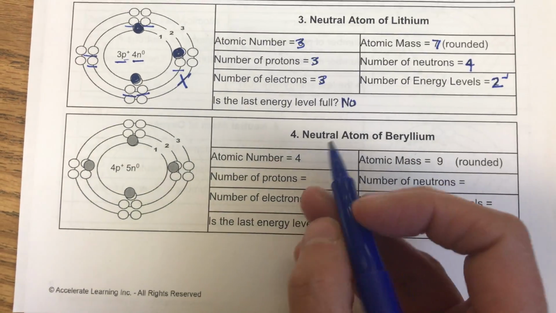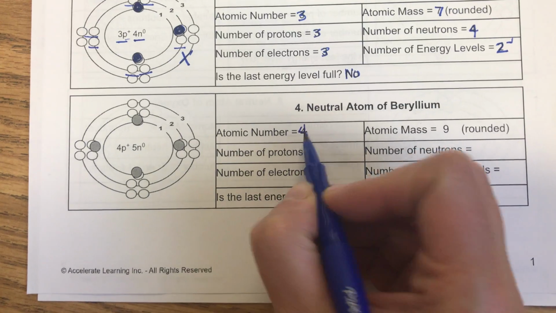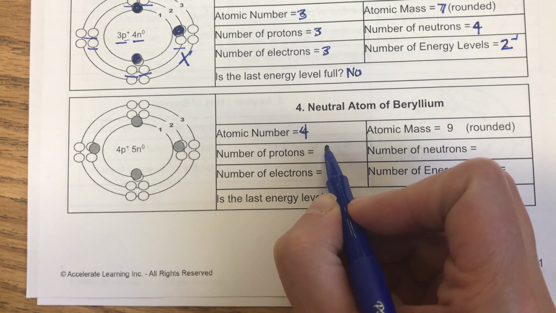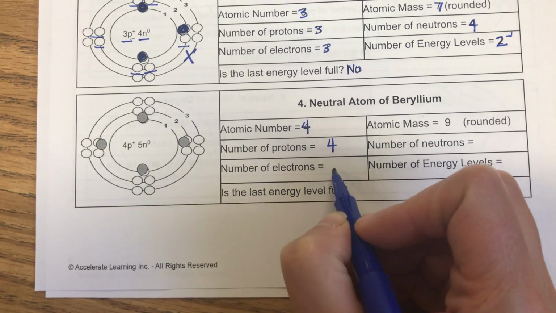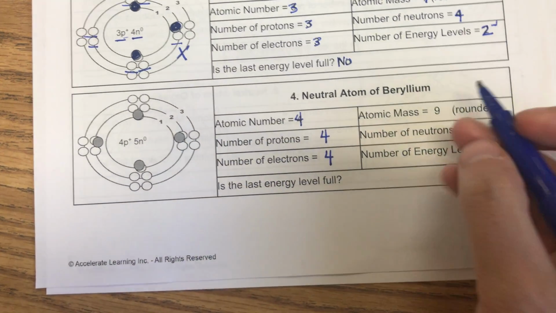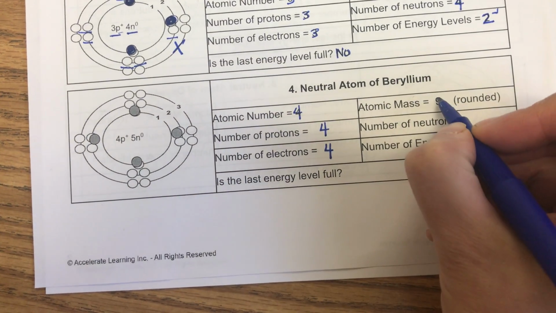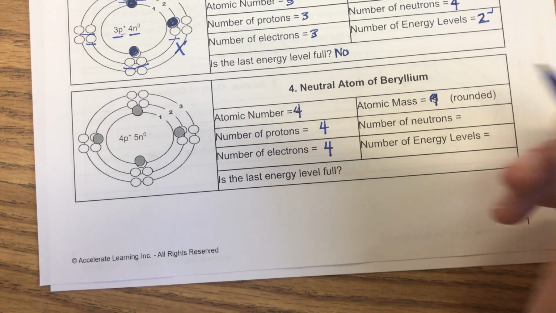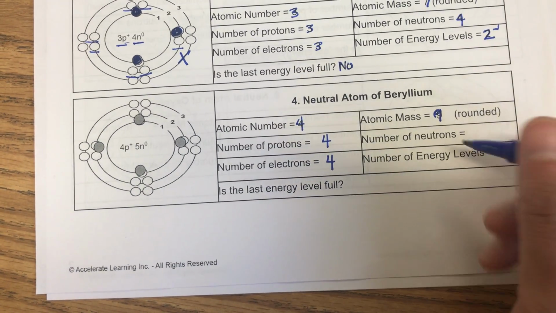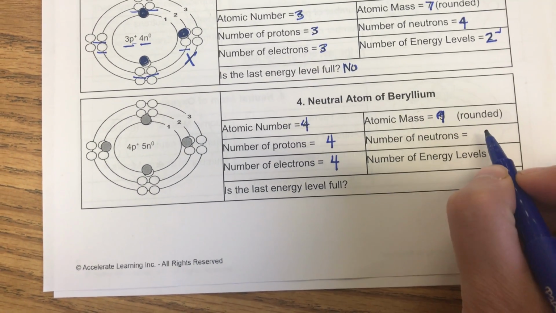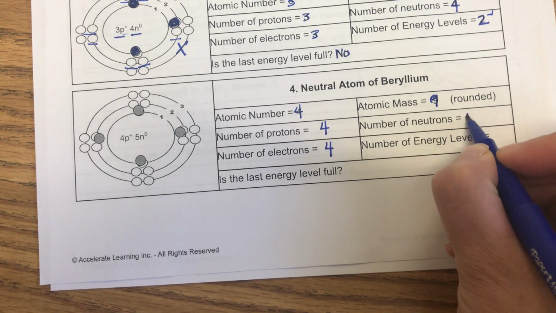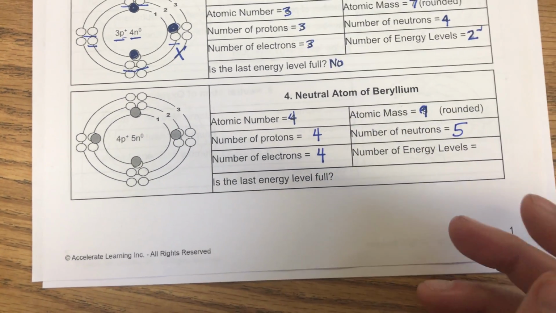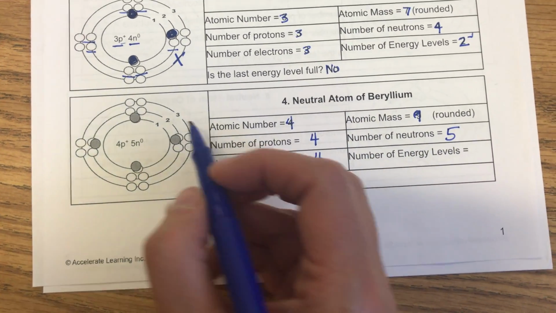Beryllium, its atomic number is 4, which means its proton number is 4, its electron number is 4, its atomic mass is 9. So to find the number of neutrons, you would say 9 minus 4 is 5 neutrons. Now you're ready to build a beryllium atom.